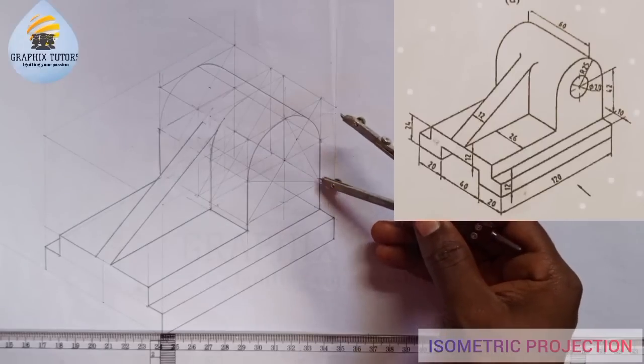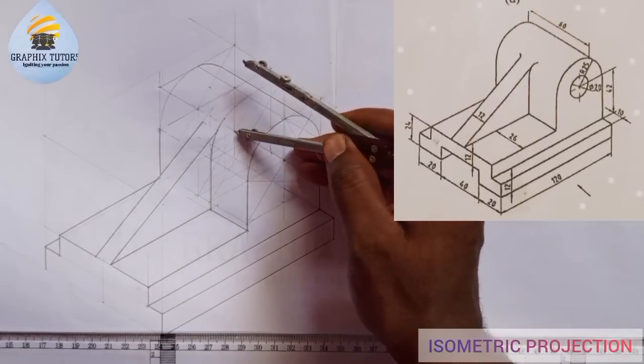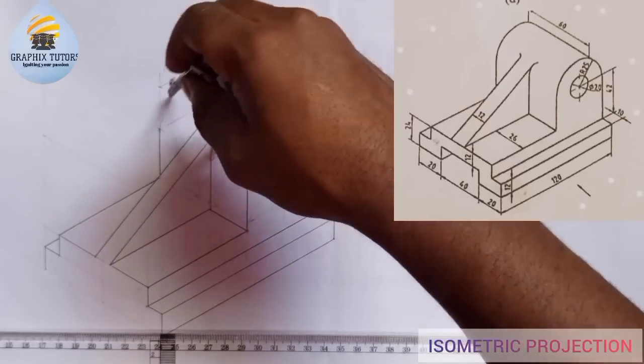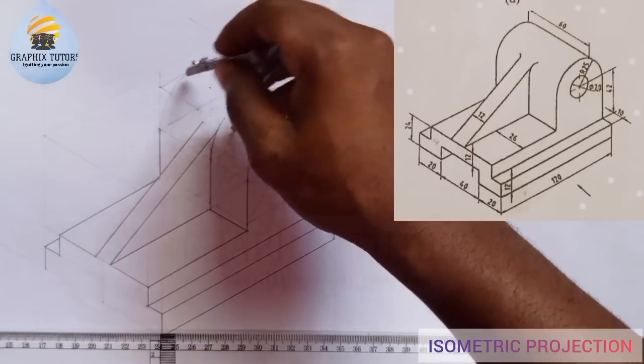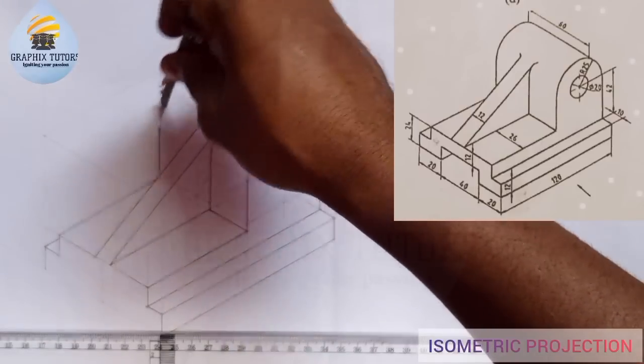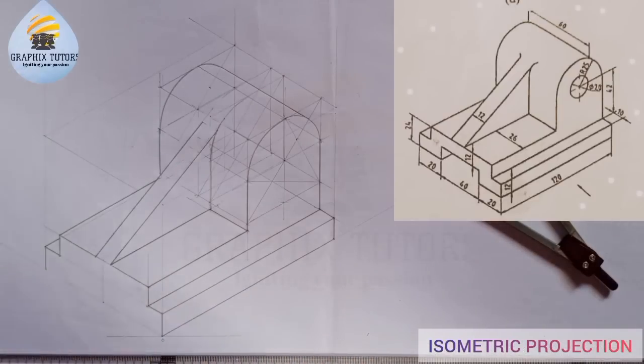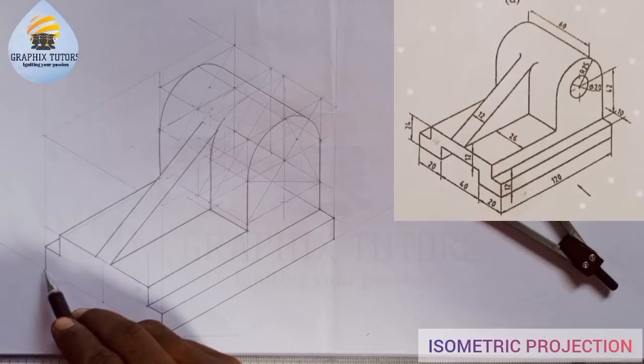This is 1, 2, 3. The fourth one is this. Then I'll just thicken this. Right? And what is remaining? The front here. So here, if you discover that from here to here is 20, and also from here to here is 20, I'll measure 20 from here in, and measure 20 from here in.